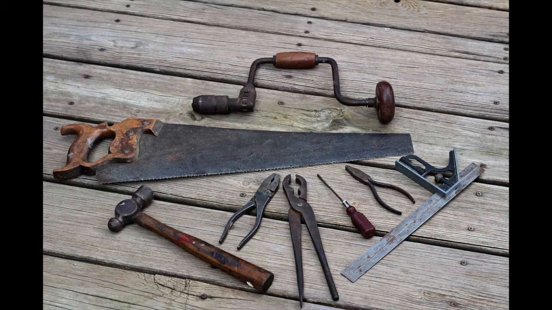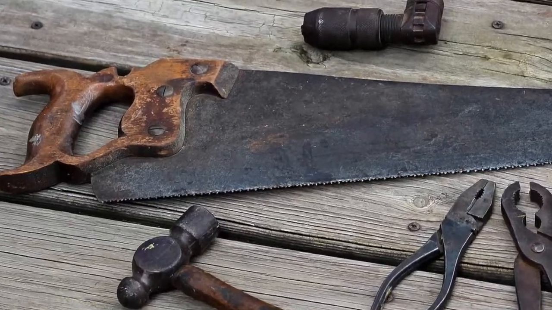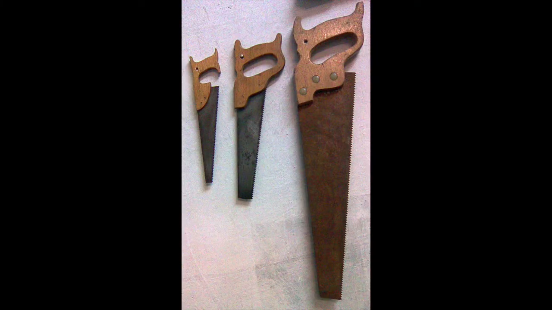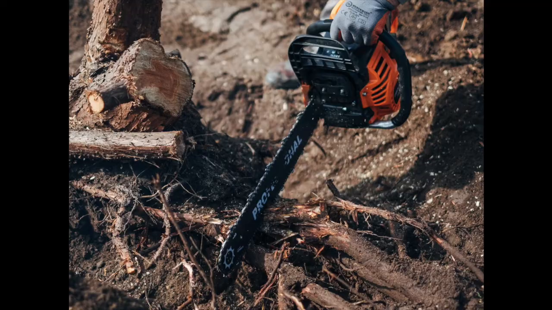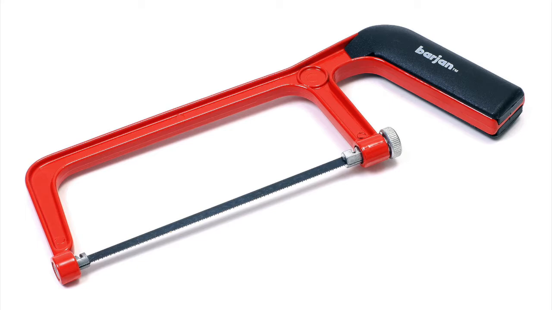This is an assortment of tools. This kind of tool is a saw. It's a hand saw. These are hand saws. This is a chainsaw. This is a saw. It's a circular saw. This is also a saw. It's a bow saw or a hacksaw.